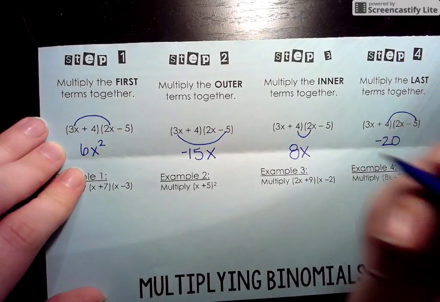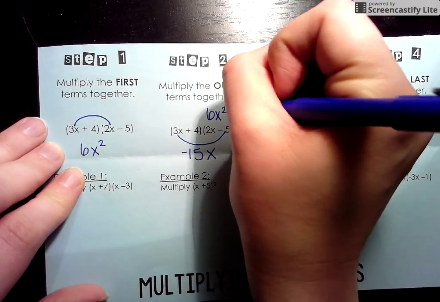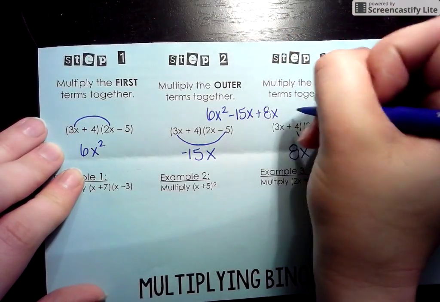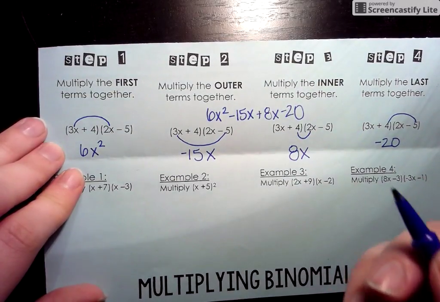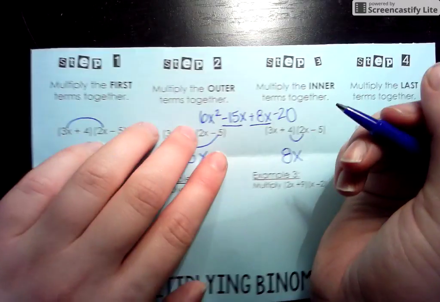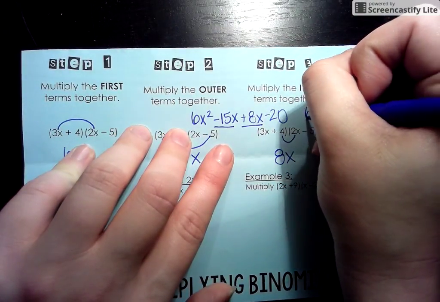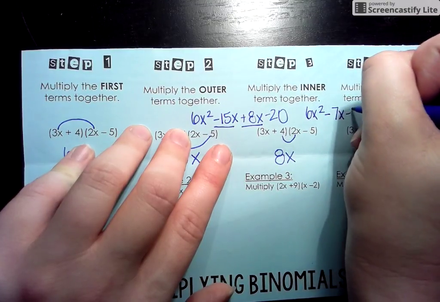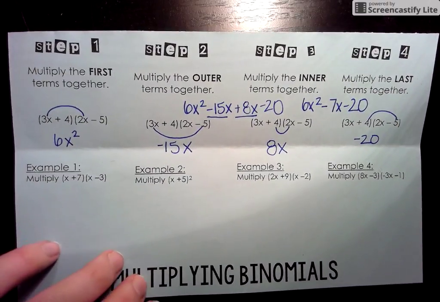Now, your final answer, you're going to take 6x squared minus 15x plus 8x minus 20. You have to ask yourself, is there any like terms to combine? And you can combine negative 15 and 8, which is going to give us a negative 7. So it would be 6x squared minus 7x minus 20. So that would be our final answer.